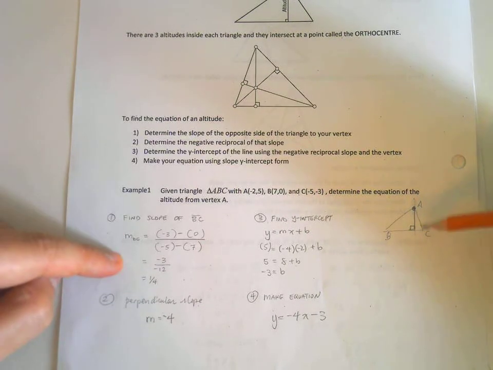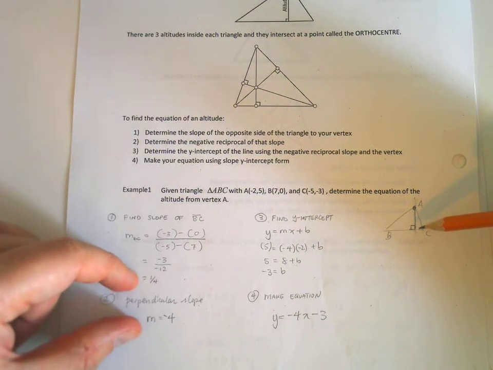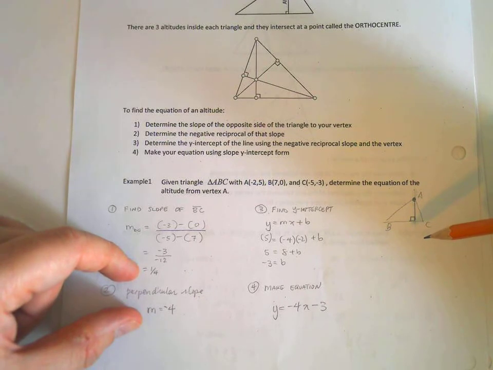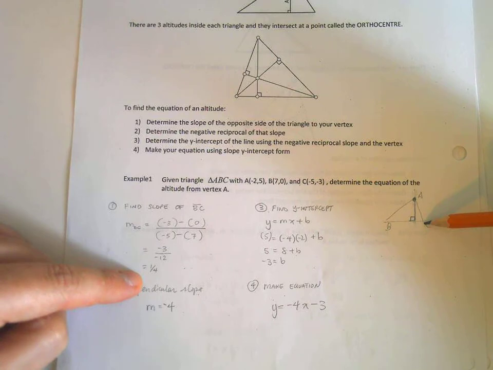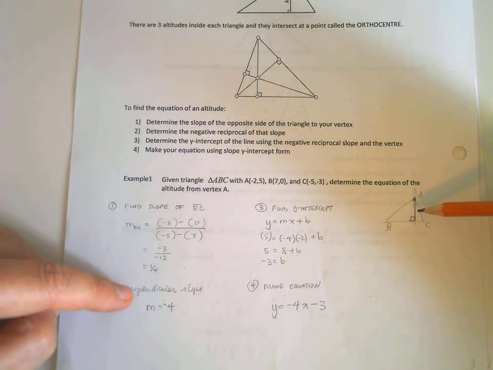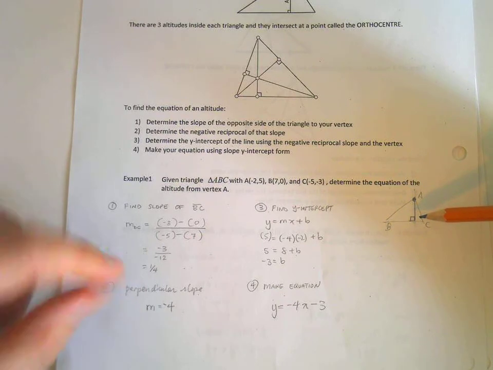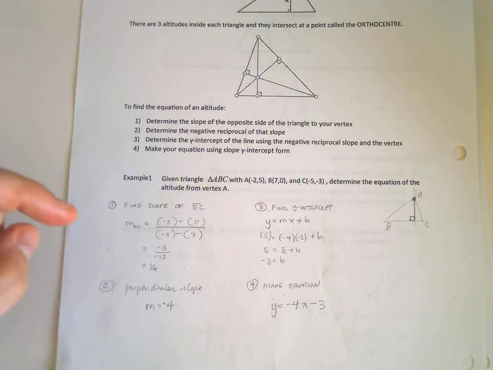So I found its slope from B to C, and then I can find the perpendicular slope, the one that I do want, just by taking the negative reciprocal, like you guys did in grade 9. So if I found the slope between B and C, I've calculated that to be 1 over 4. The slope we need is the negative reciprocal, so flip that, change the sign, so -4, and then make the rest of the equation.